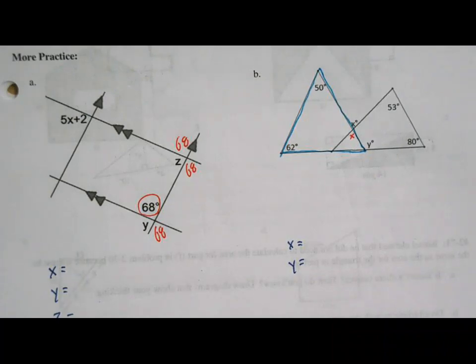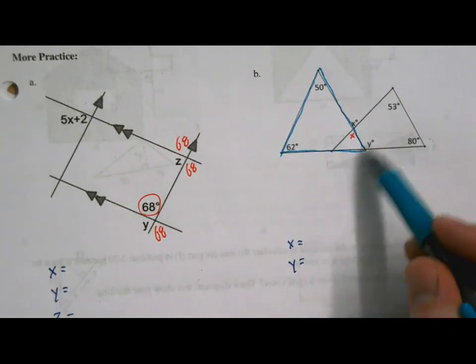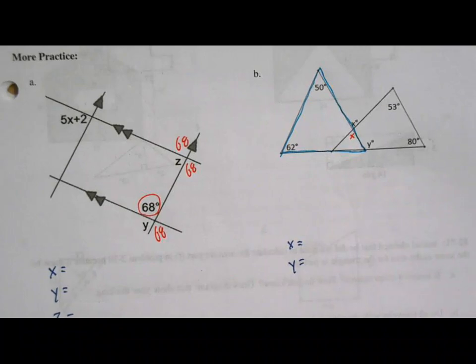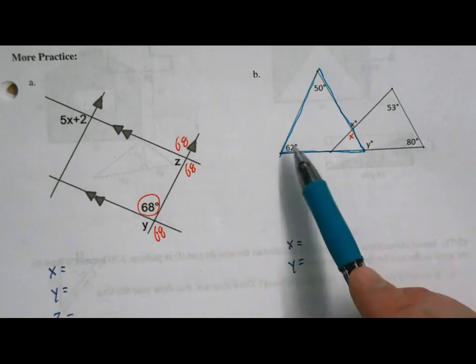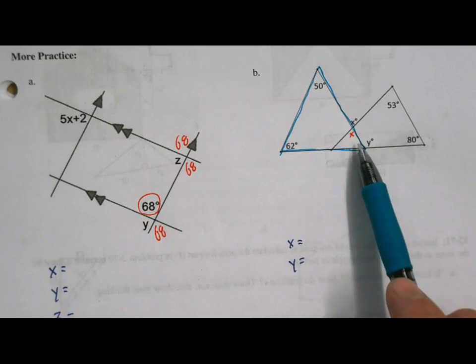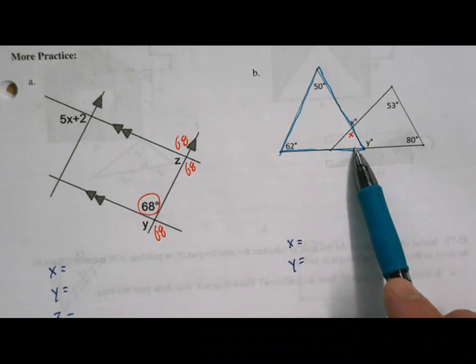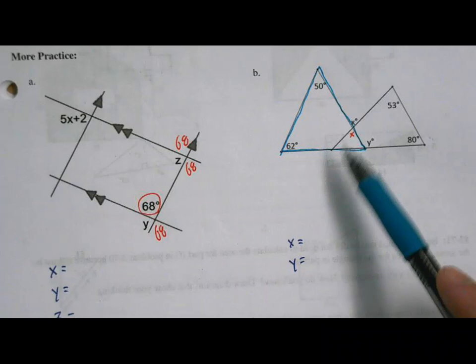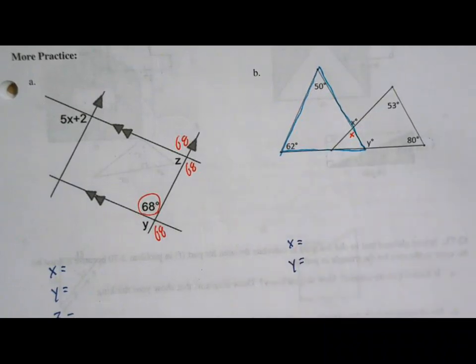This little one we're going to do last. That's the last one you're going to look at. Look at the two big ones first. So I've got three angles in this big blue triangle here, 62 and 50. You should be able to figure out what this angle is here, and go ahead and write that in. Then look at this other big triangle over here. Once you've got those two things, you'll be able to figure out what X and Y are. Finish those up and then start on our assignment.